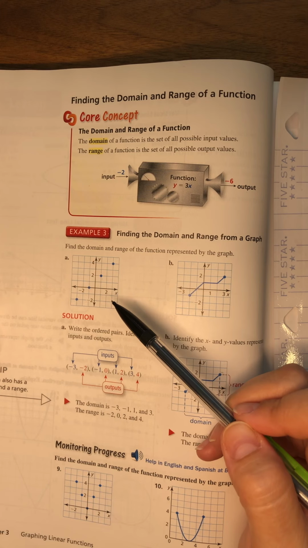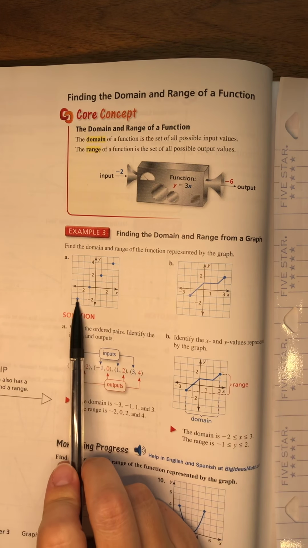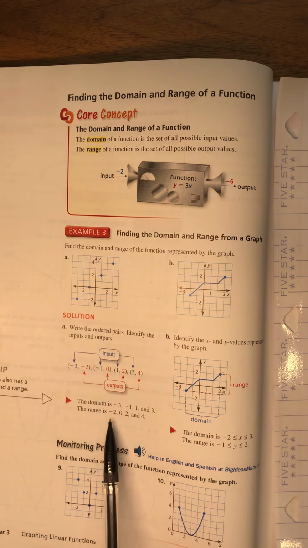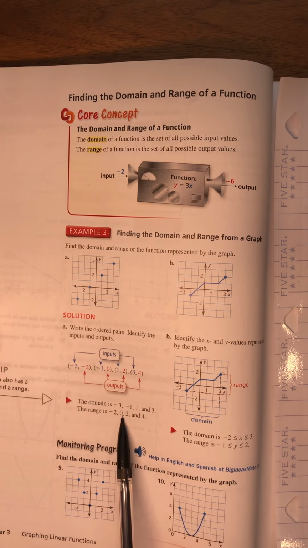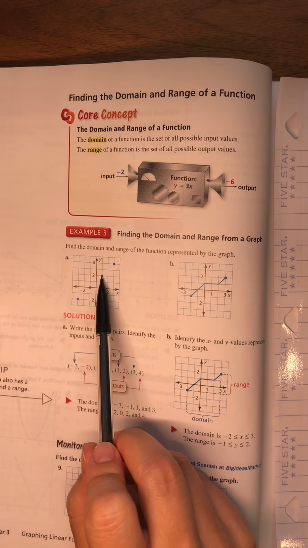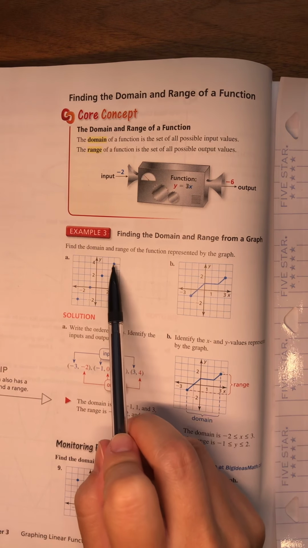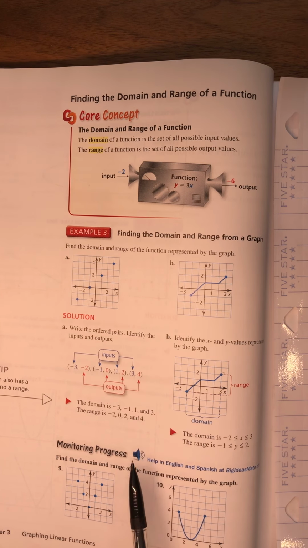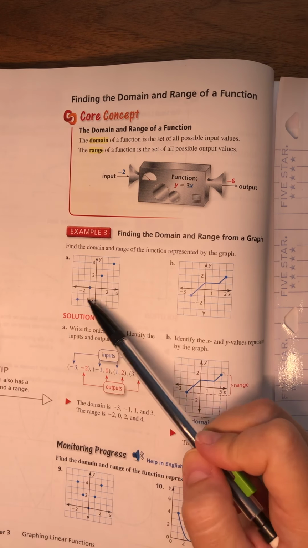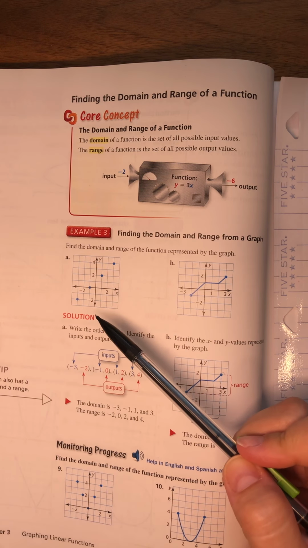Now let's talk about the range. The range would be the y coordinates of these points. So this point's y is -2. That's the first number in the range here. This point's y is 0. That's the second number in the range. This point's y is 2. There's the third number in our range. And this point's y is 4. And that's the fourth number in our range. So our range is -2, 0, 2, and 4. So when it's individual points like this, you're just listing out the numbers for each x and y coordinate.